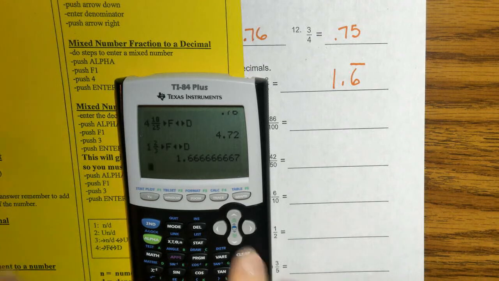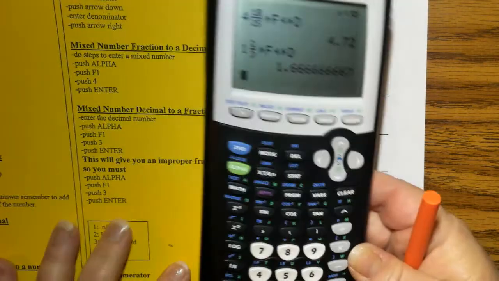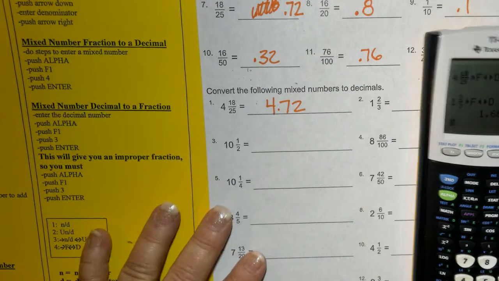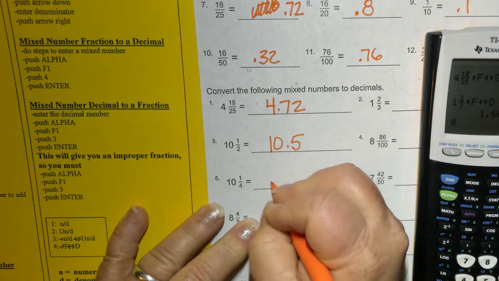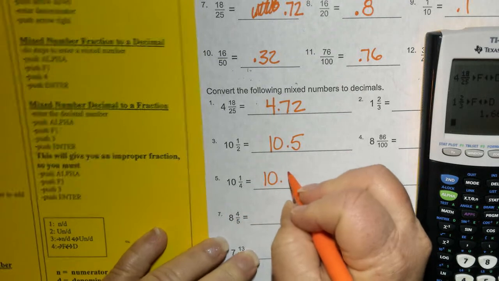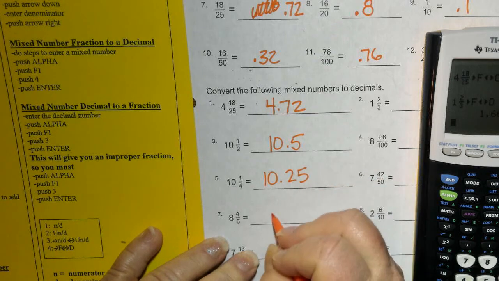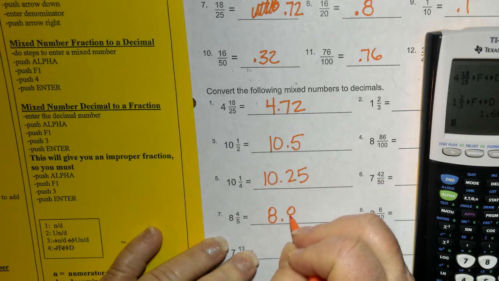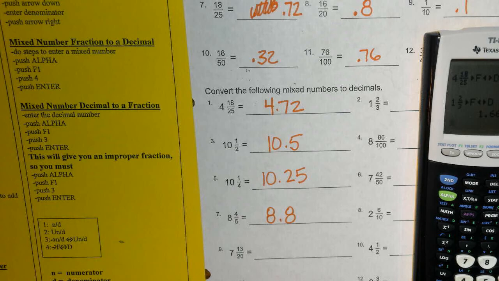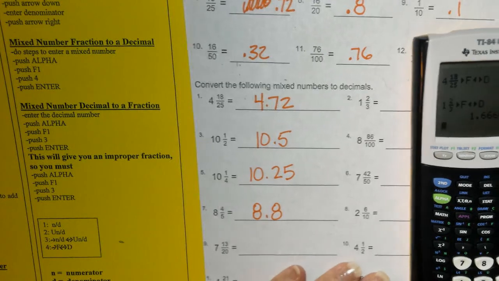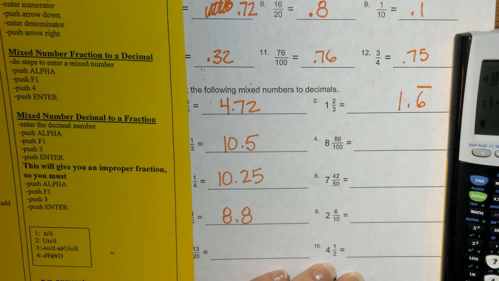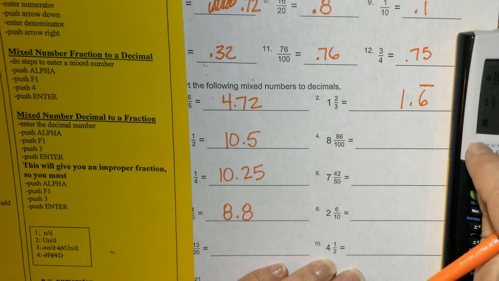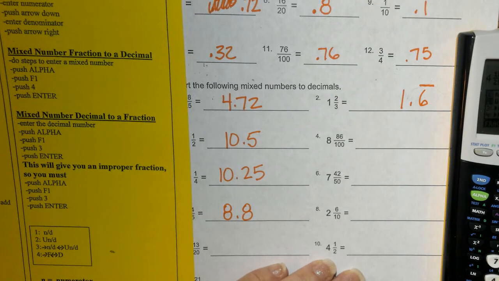All right? Okay, so let's do a few of these. Now, you may know them in your head. Again, please don't do them in your head. Follow the steps because that is what I'm wanting you to do, is to learn to use the calculator. All right? It's not about how many problems you're going to get done. It's about, can I do it? Because you're going to come across things that you don't know in your head.